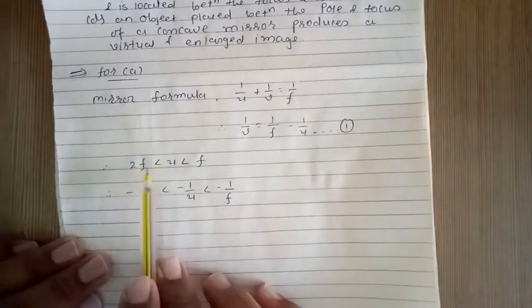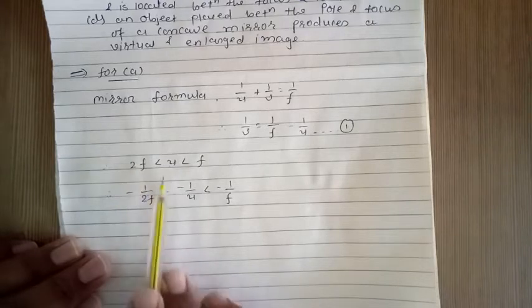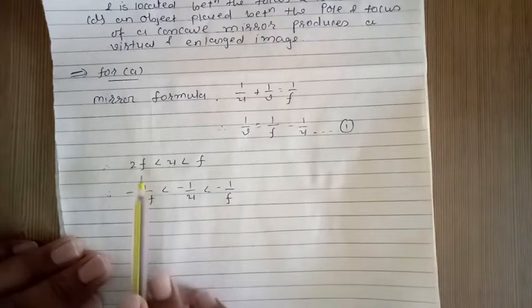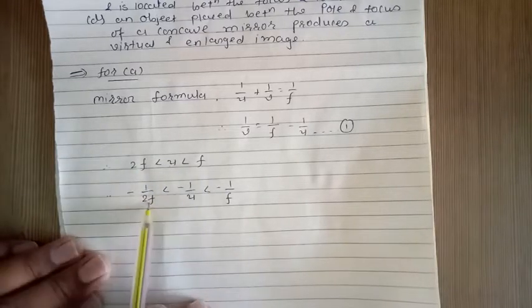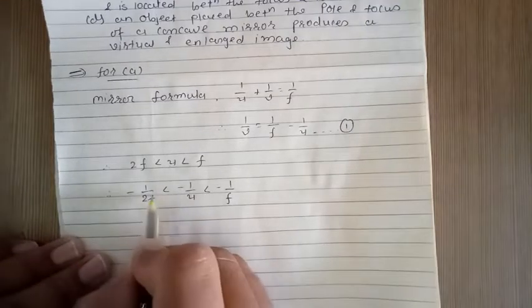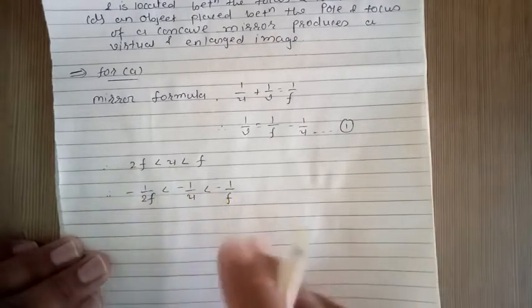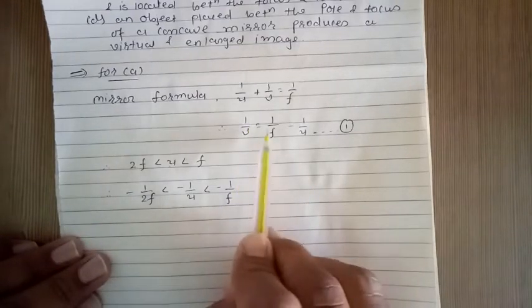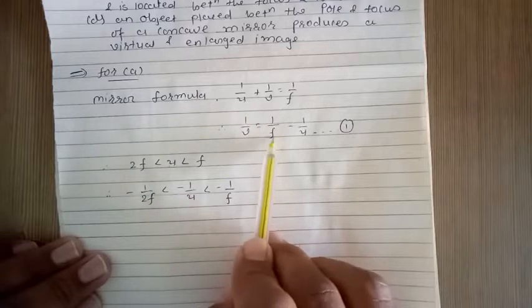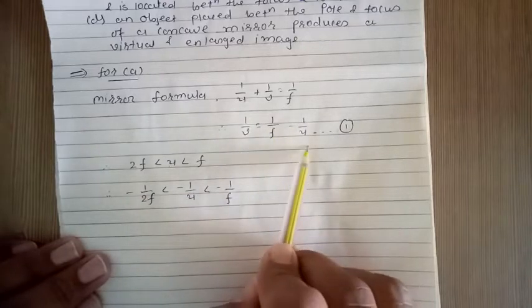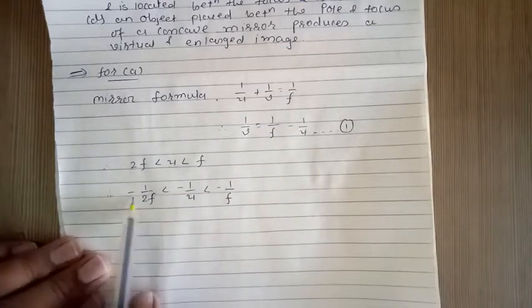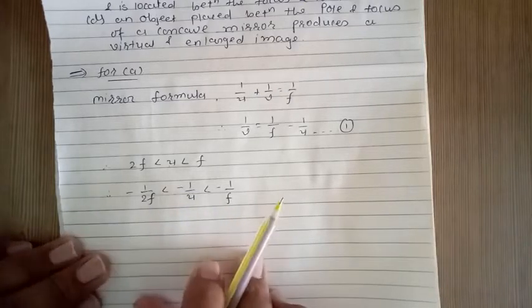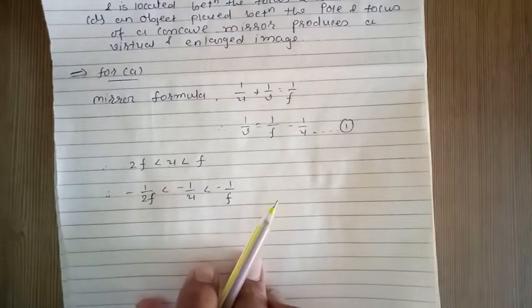Here we take minus and take the inverse, so we can write like this: minus 1 by 2f less than minus 1 by u less than minus 1 by f. Here to prove 1 by v, the equation is 1 by v is equal to 1 by f minus 1 by u. So we have to add 1 by f in each term, right?